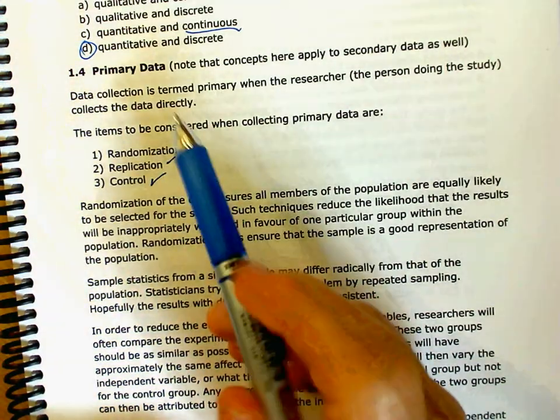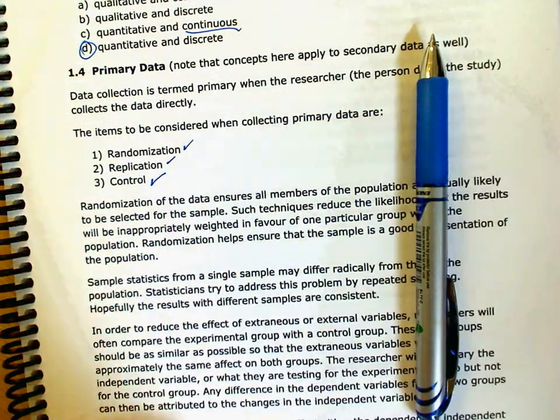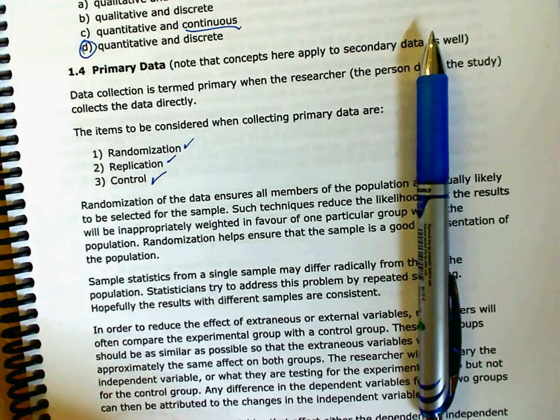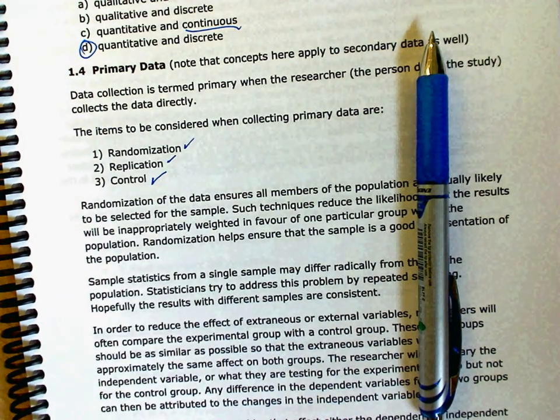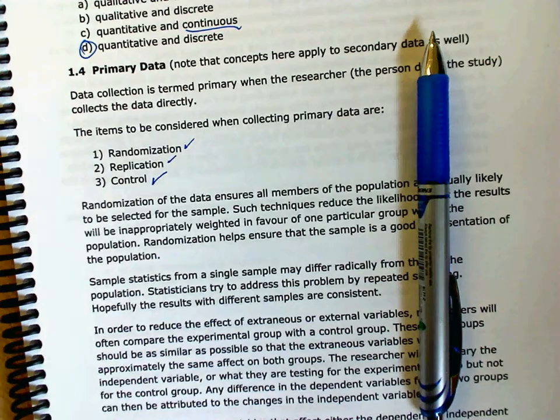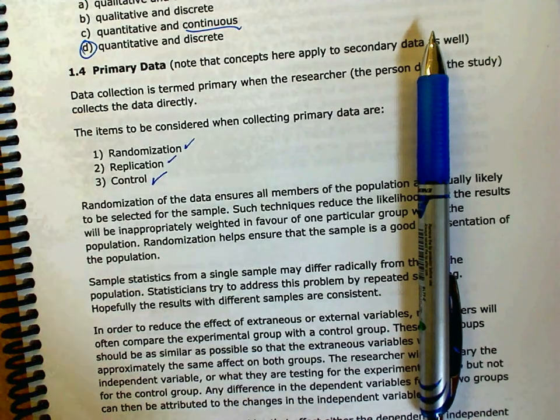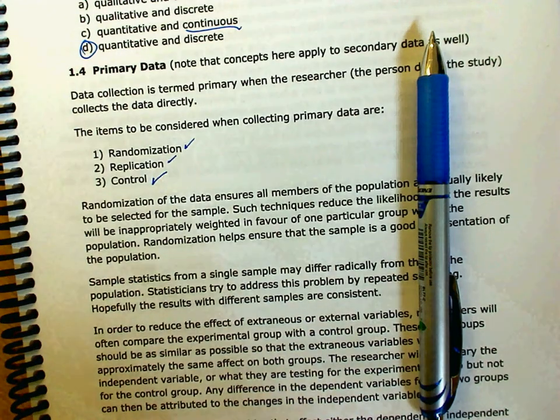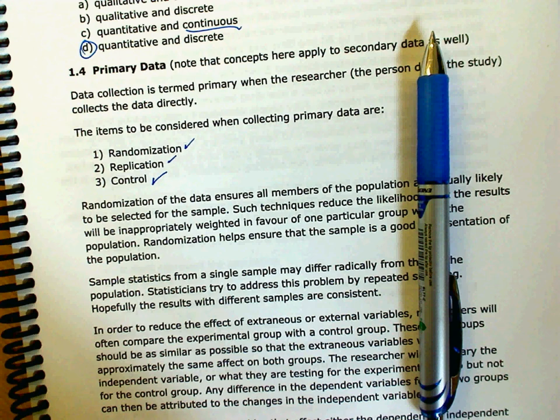Let's talk about randomization. Let's say this class is my population. Let's just say I'm going to pretend that you're my population, okay? This data class is my population. And I want to find out what's the most popular type of music out there. Well, I don't want to survey all 30 of you or 20 of you, however many are here. I might just want to sample 5.